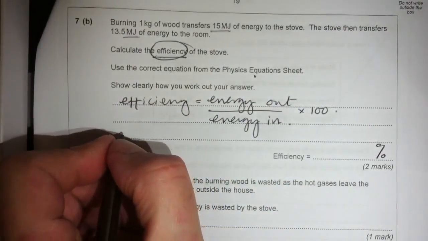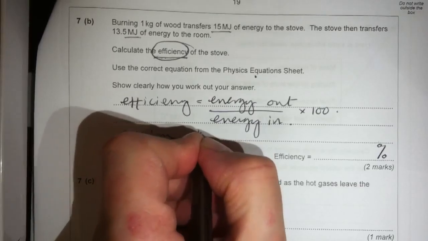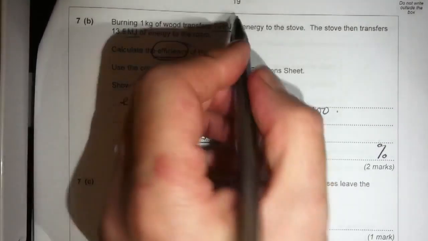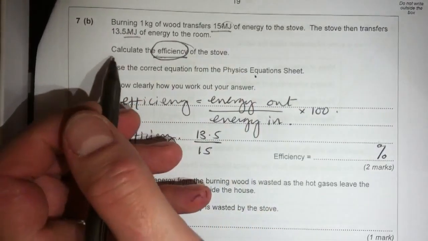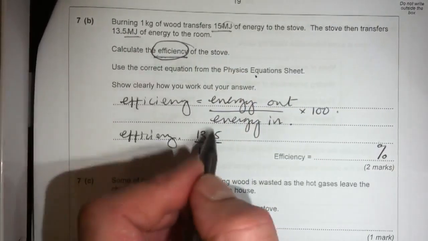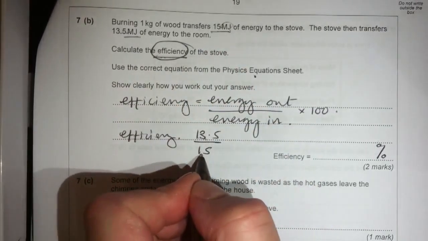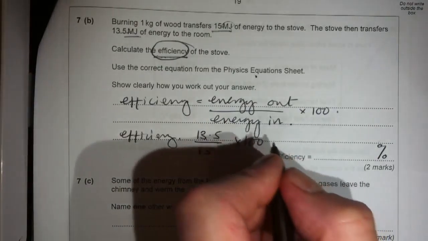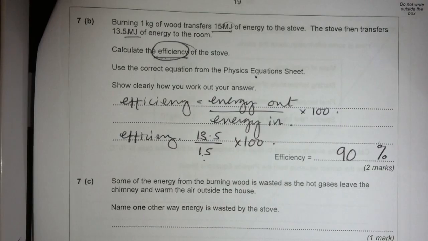So if we do that, efficiency is equal to 13.5 divided by 15. Don't worry about the megajoules, it's not important, they're both in the same unit, so it doesn't matter. All we've got to worry about is the values, not the actual units that they're in. 13.5 divided by 15 times 100, and if you do that, you should get 90% efficiency.